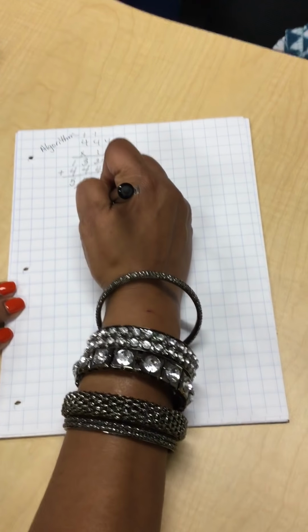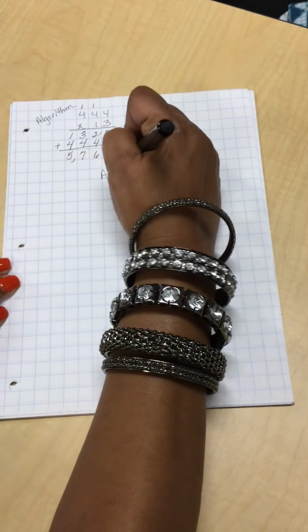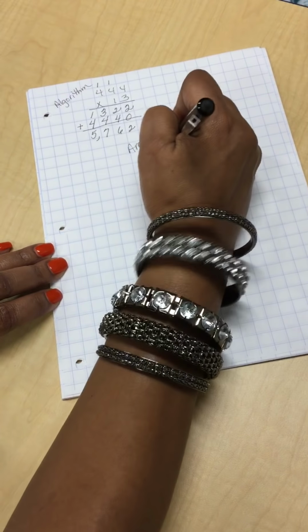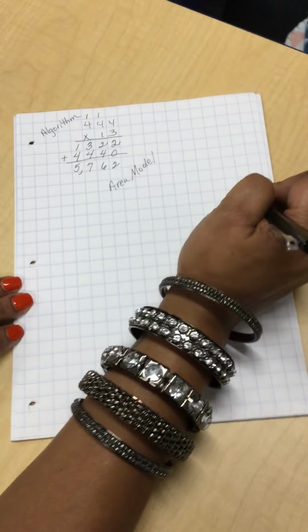I know most of us are familiar with the area model because we did it in 4th grade. And what the area model does is takes the 444 and breaks it into expanded form. So 400 plus 40 plus 4. And that would be my width. And then I'm going to take my length to be the 2-digit number, which is 13, 10 plus 3. Then I'll draw a box for the area.